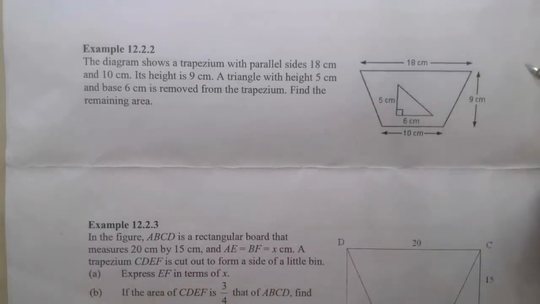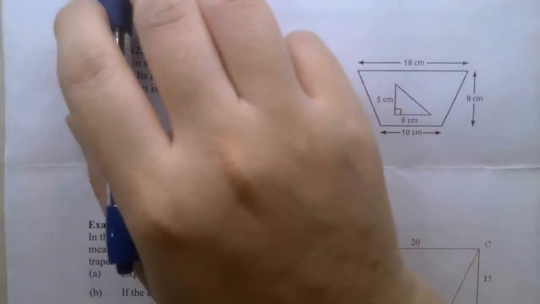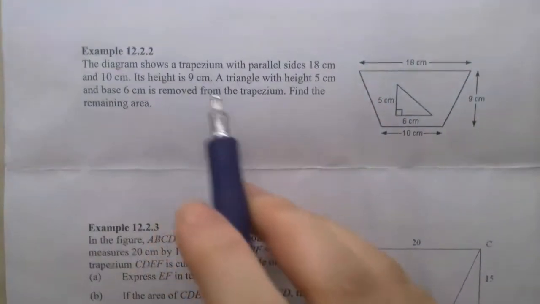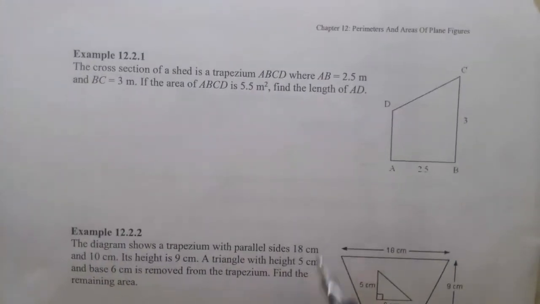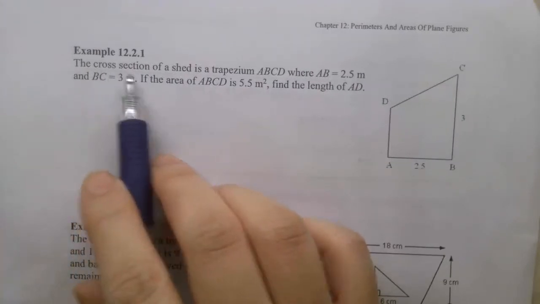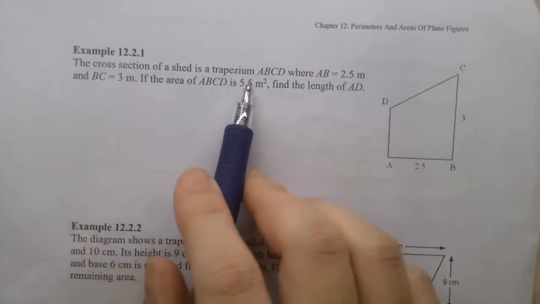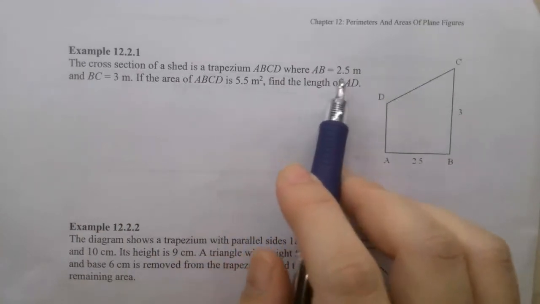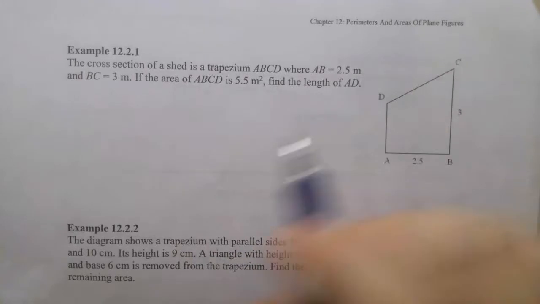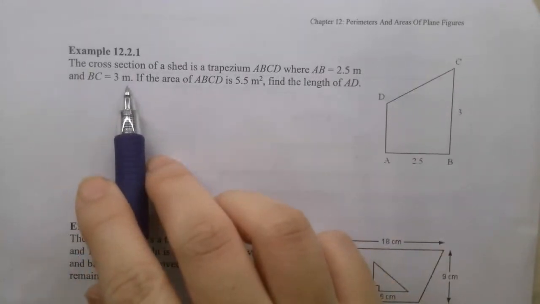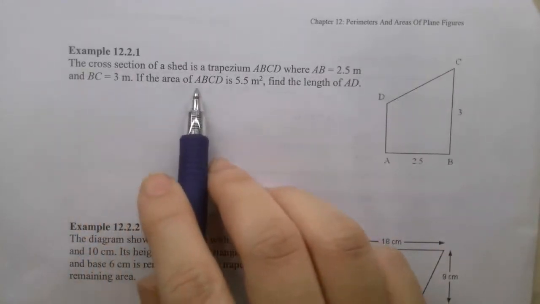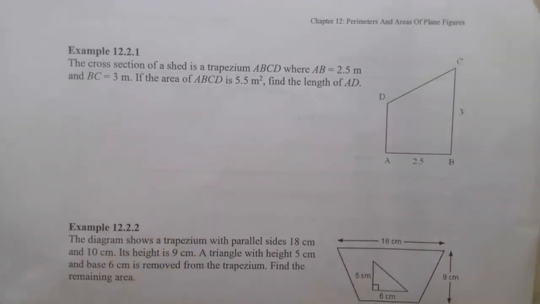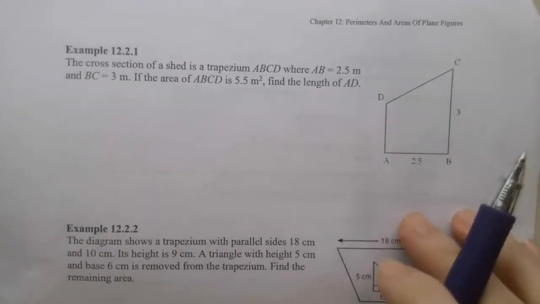12.2.2, page 6, example 12.2.1. The cross section of a shed is a trapezium ABCD, where AB is equal to 2.5 meters and BC is equal to 3 meters. If the area of ABCD is 5.5 meters squared, find the length of AD.